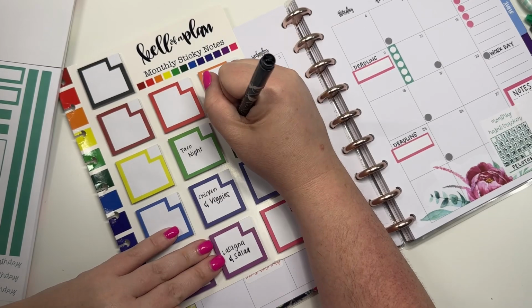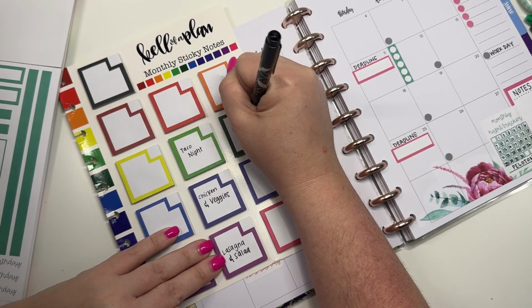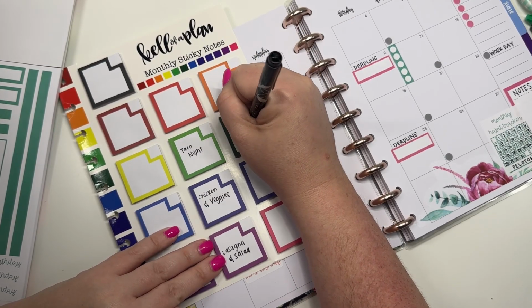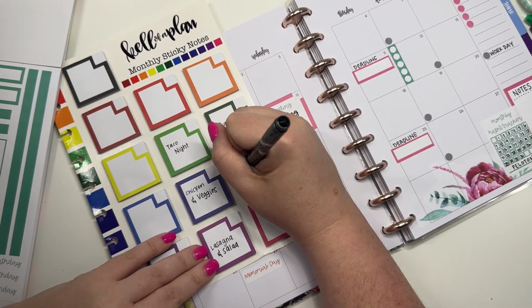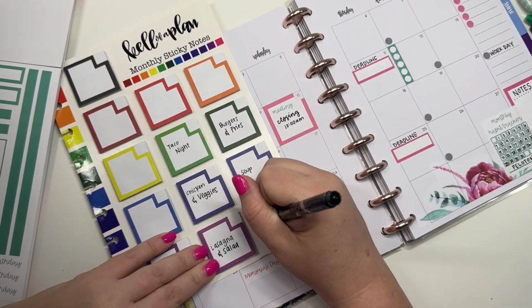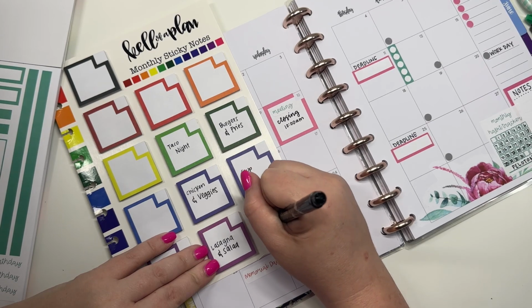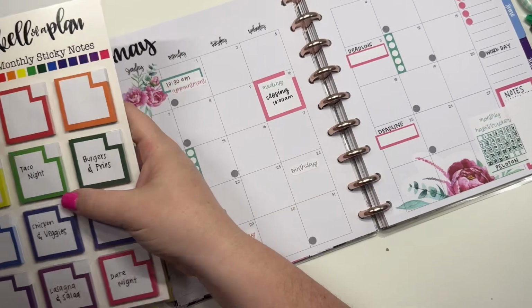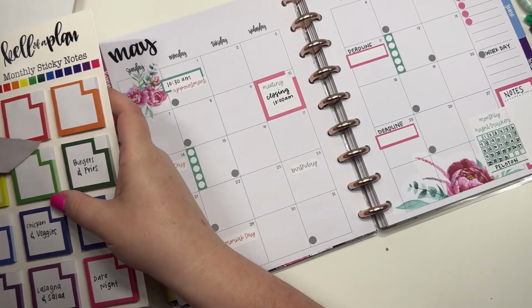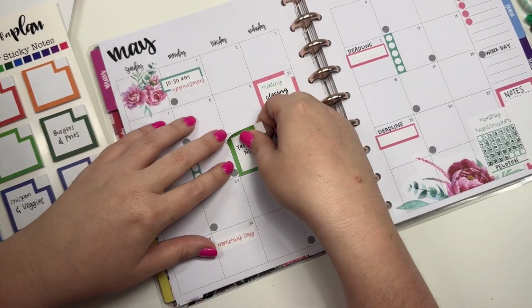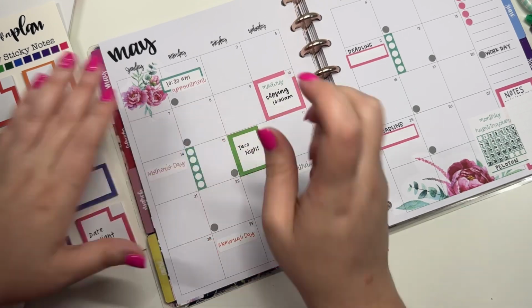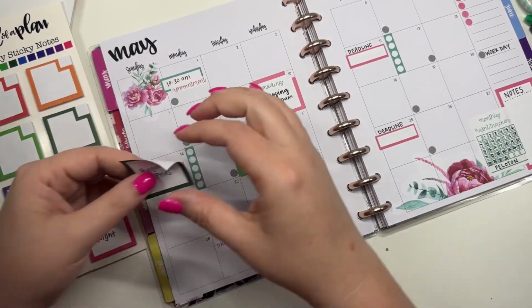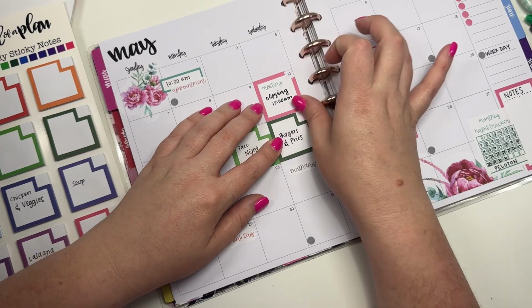This night we're gonna have burgers and fries, and maybe this is gonna be soup, and then this is gonna be a date night. So then you could take these and you could use these like month after month. And the great thing is they're sticky notes. So you can place these in here.